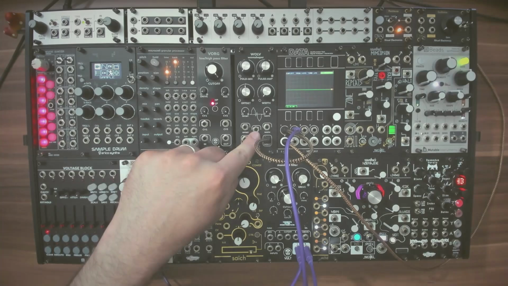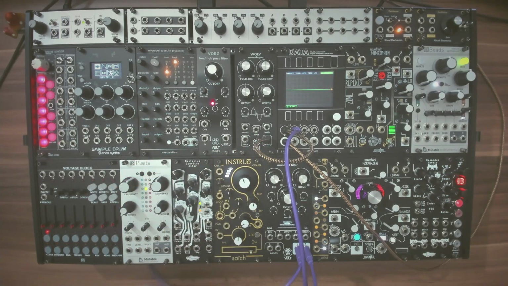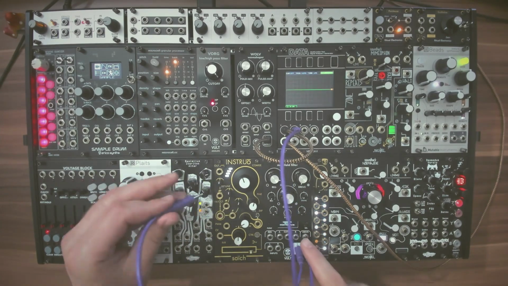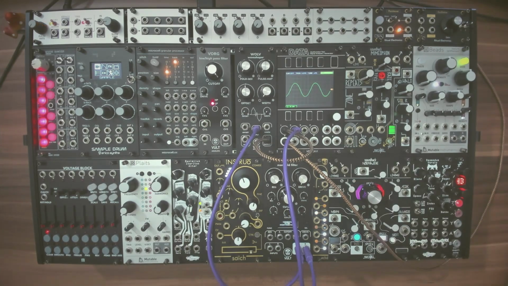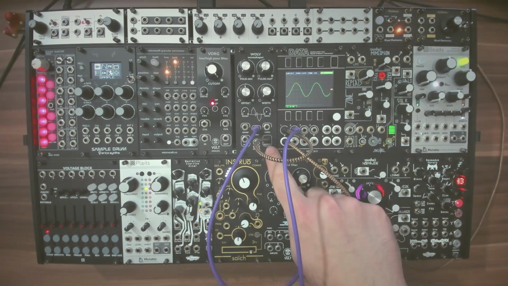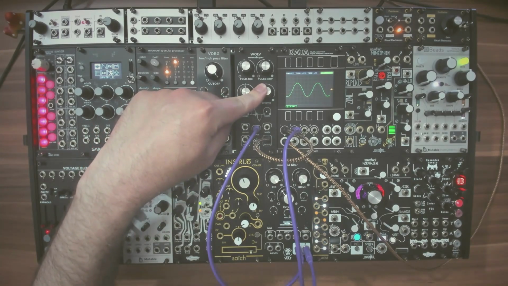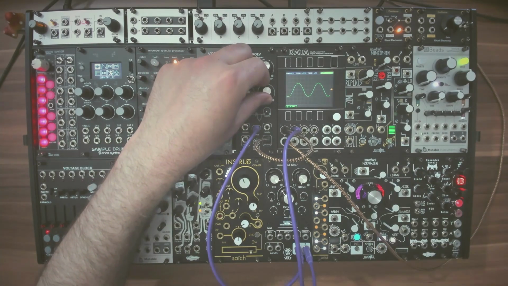So we have one input and two outputs. We have the main output and the fold output. I have here a sine wave coming from a self-oscillating filter, coming from Freak, also from Vult. You can see this on the scope. This is coming from the main output. And we will start with the width control, which will change the pulse width of the incoming signal. Again, you can see this here on the scope.